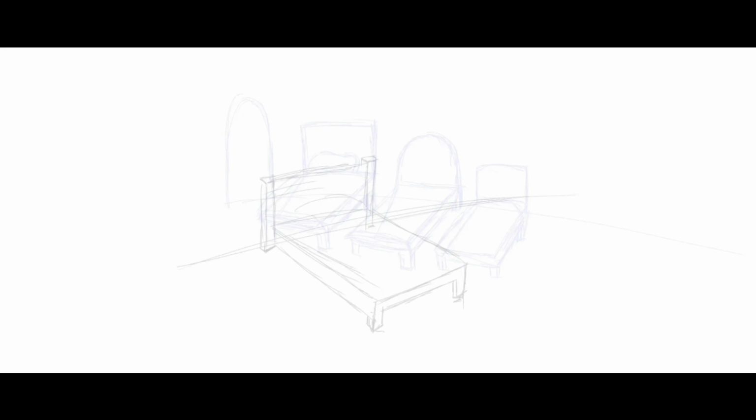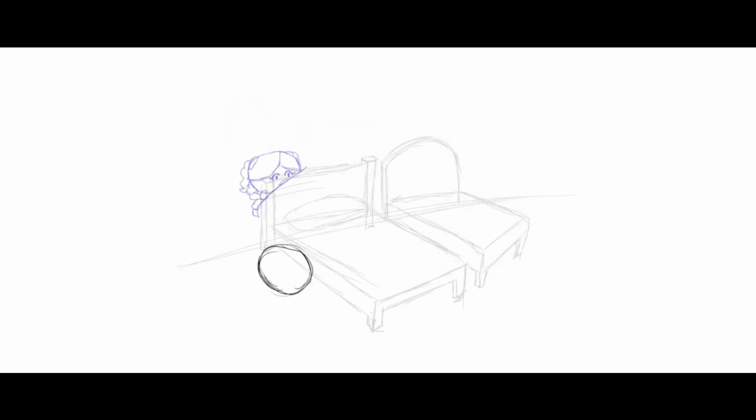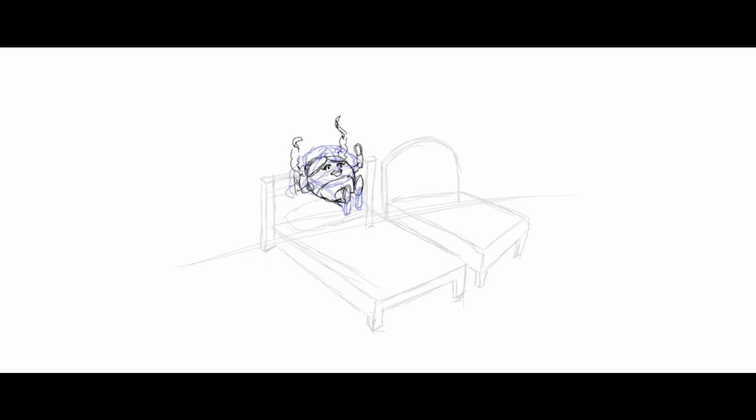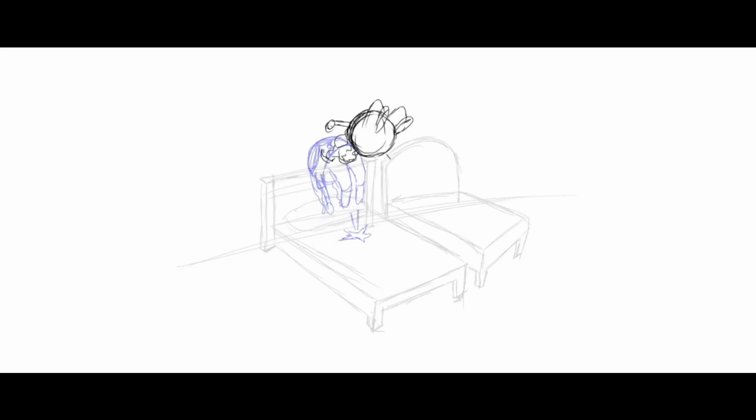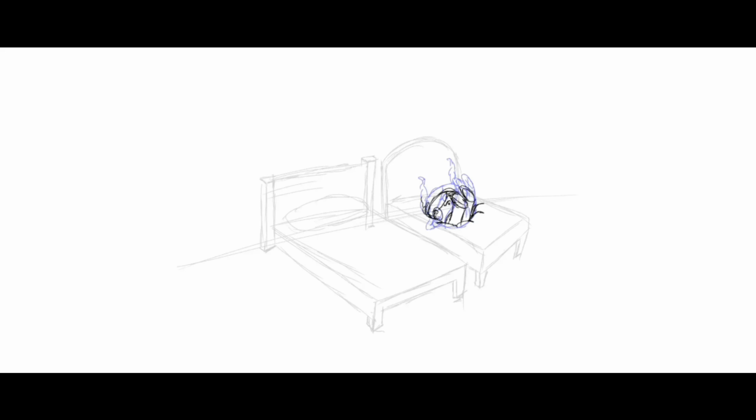And then I changed the shot scene because she's going to do a jump now. She jumps, and the first bed is too springy. And here I animate her sinking into the bed. No, bouncing off the bed. Sorry, it's too springy.